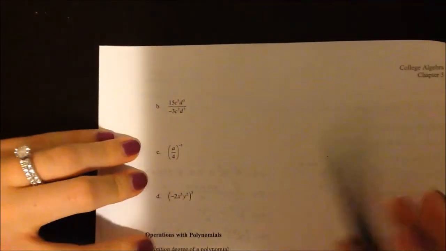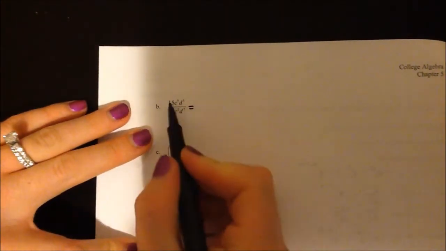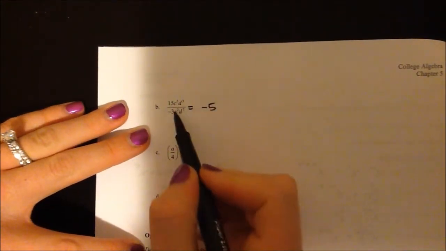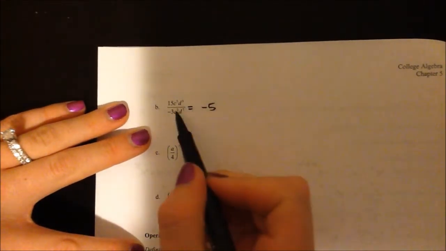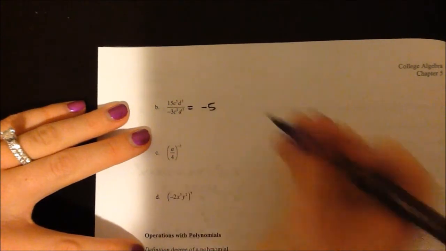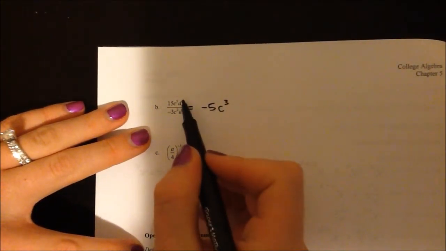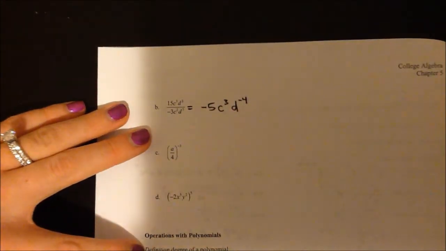Okay, a couple more examples here. So we are going to simplify all these numbers down. First of all, we have 15 divided by a negative 3. That gives me a negative 5. I have c to the 5th in the numerator, c squared in the denominator. Remember, what I do is I subtract those exponents. So on the c, I'll have 5 minus 2, which is 3. For d, I subtract 3 minus 7, and my new power will be negative 4, which is 3 minus 7.